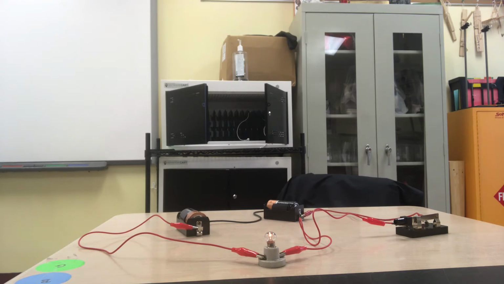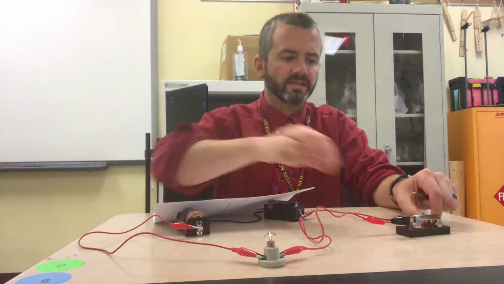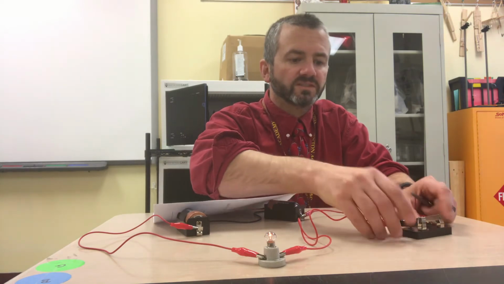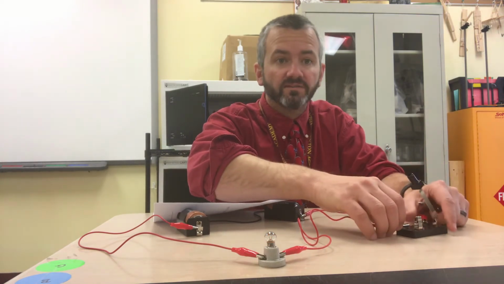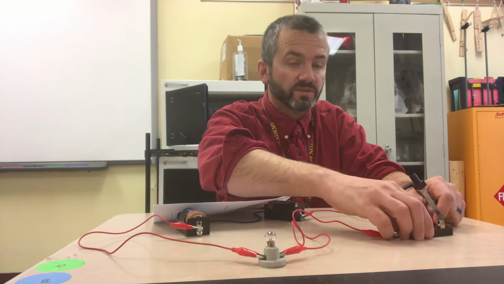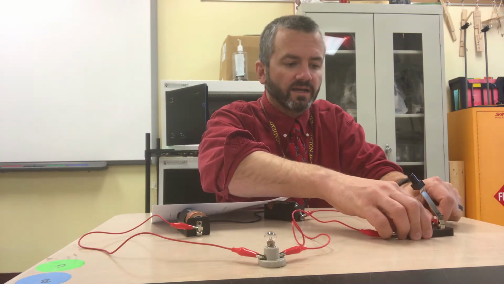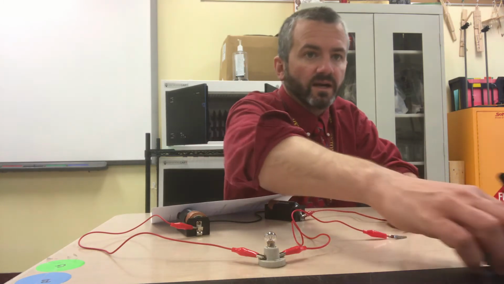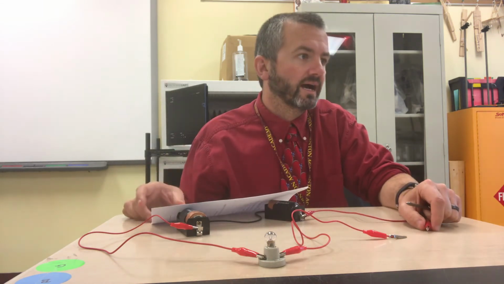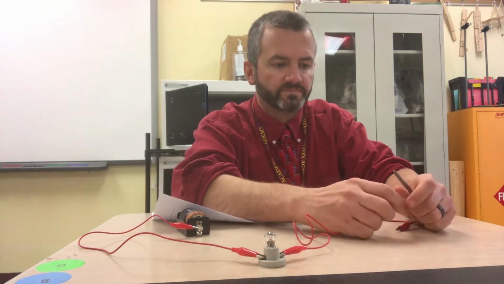Paper I can get right here. All right, so let's take the switch out, because a switch just makes it so that you're not leaving it on. You don't really need a switch to make the circuit work.